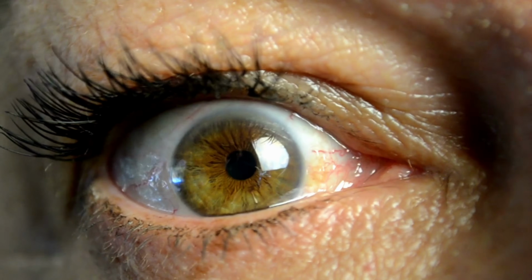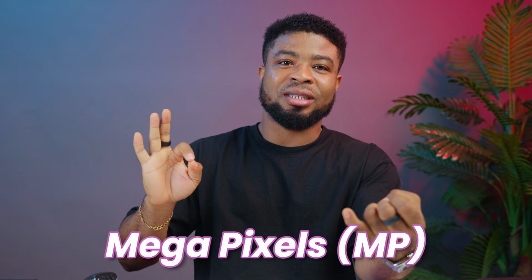Let's start with the basics. Think of your smartphone as an eye. Just like you have your eyes, it needs to gather light and process what it sees. And here's how it does that. The first thing you have to consider would be the megapixels. I call them the detail collectors.